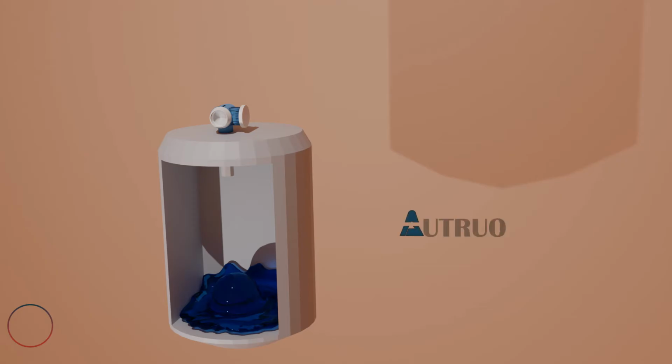Welcome to another informative series on matter measurement. Today we will be looking at level sensors and their applications in industries.